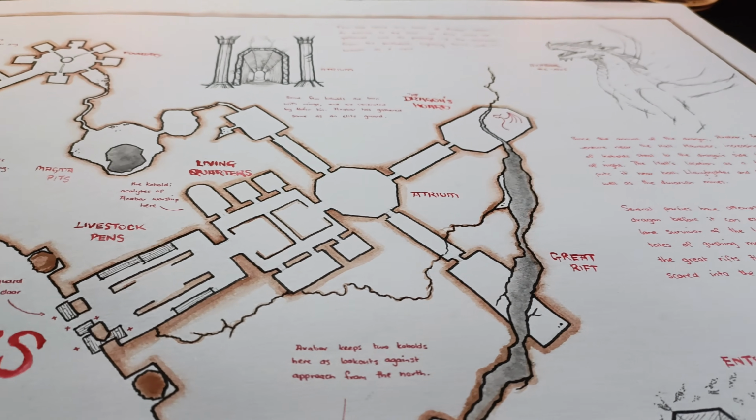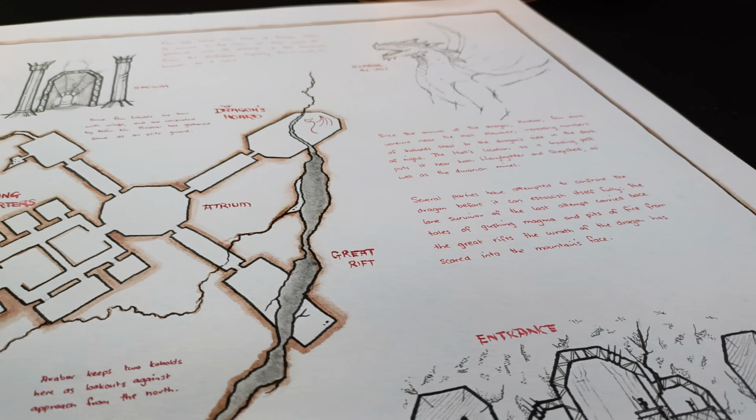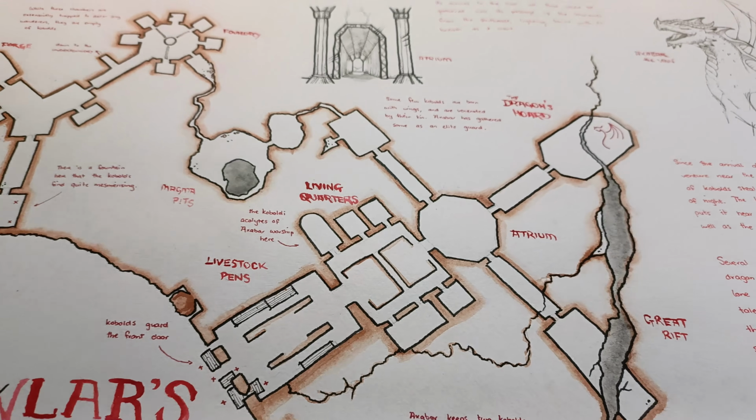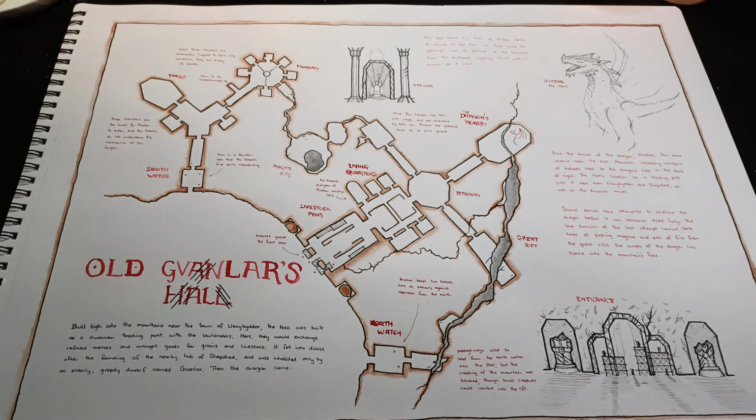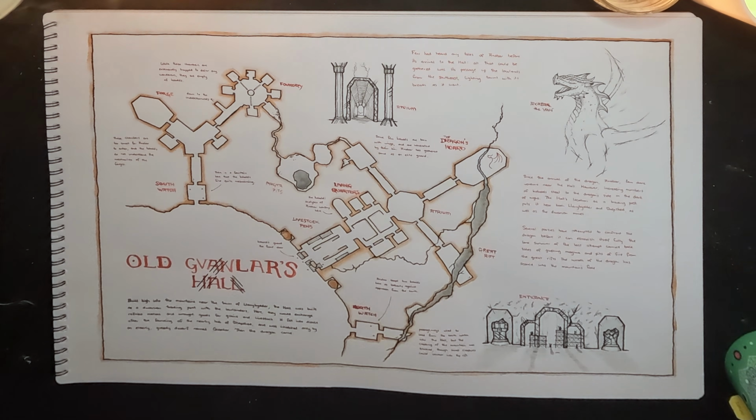In this video, we'll go into the basics that you need to consider when creating location maps for your world. Not only the basics of what to draw, but how to make your maps look good enough to hang them on your wall.